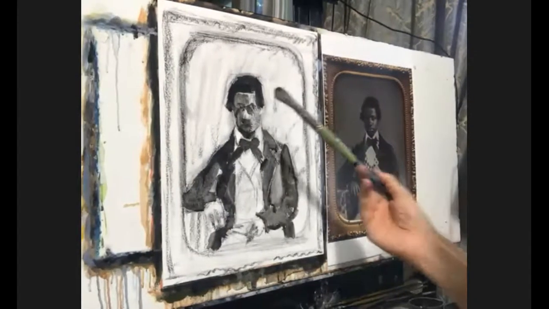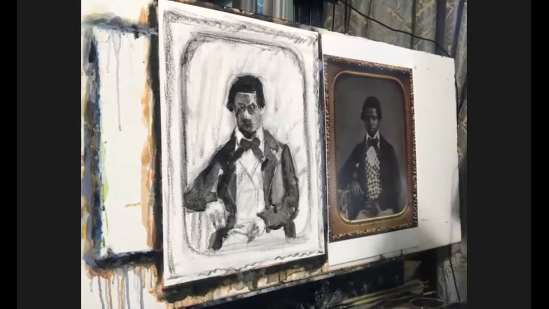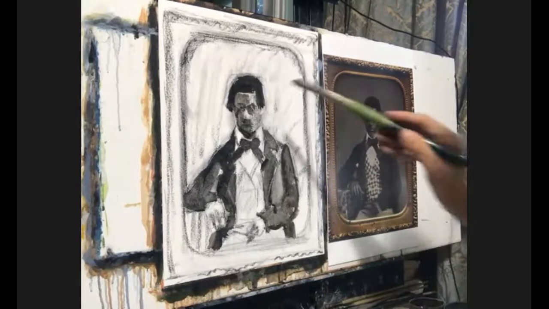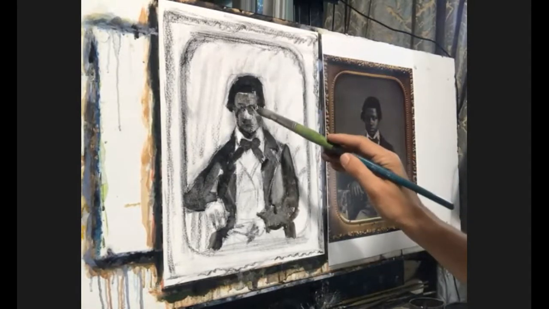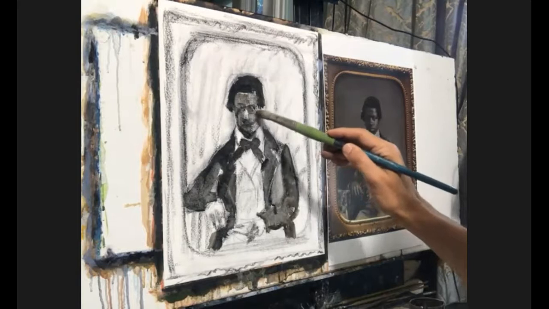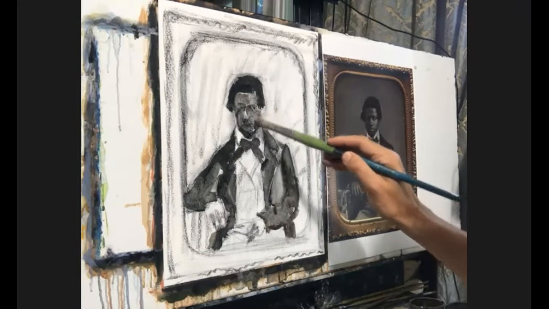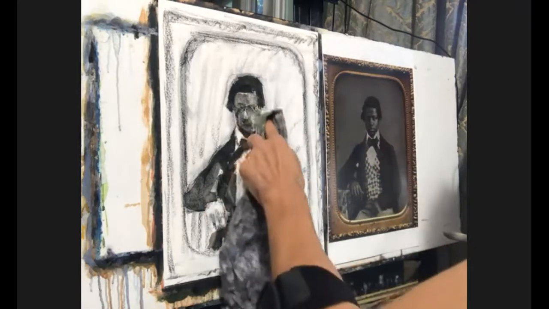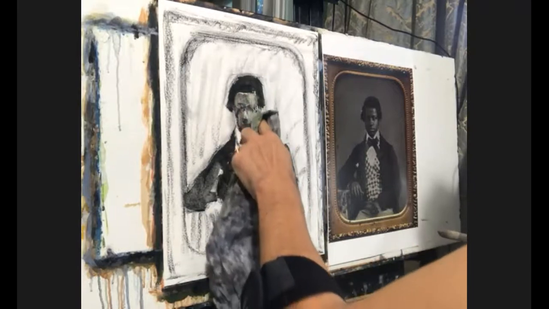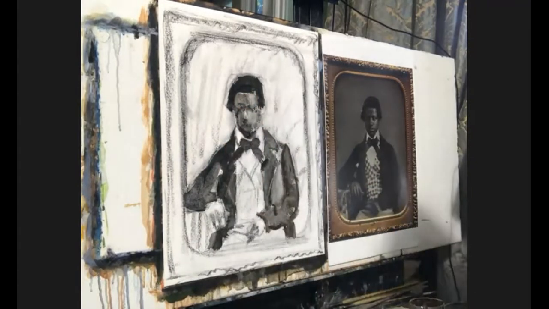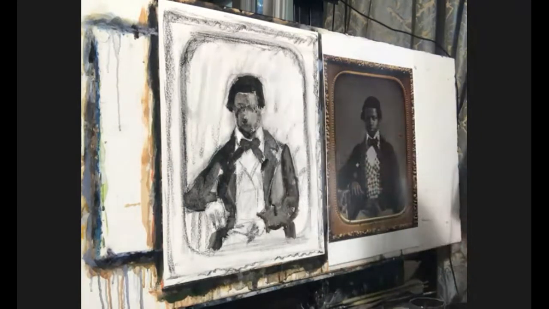I'm using a big brush, and I'm wiping off pretty much everything, and yet I'm able to retain the essence of the portrait. So this should also be a teaching moment about how much you really need to have a strong base.